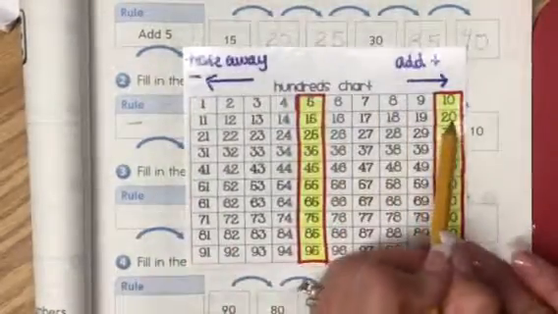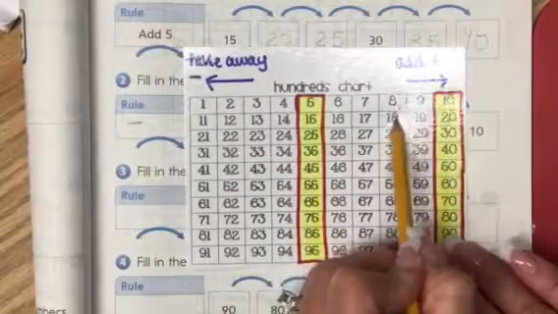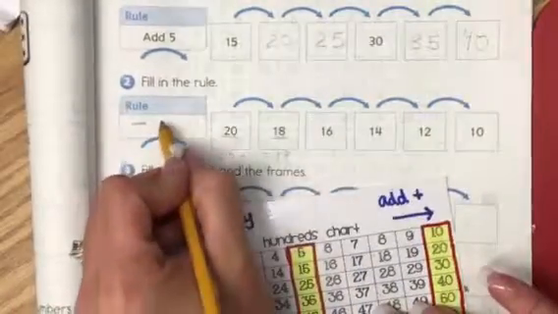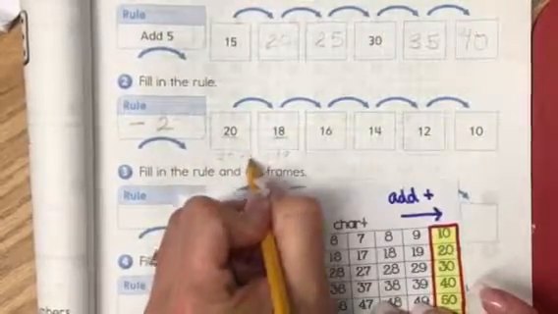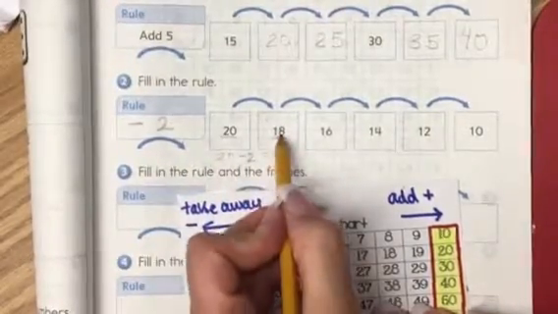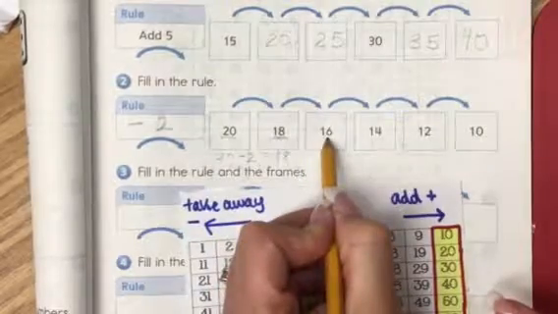So I start at 20, 1, 2. So I am subtracting 2 each time. So 20 minus 2 equals 18. 18 minus 2 equals 16, and so on.